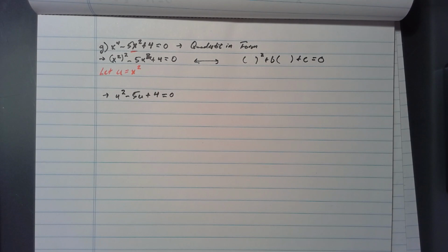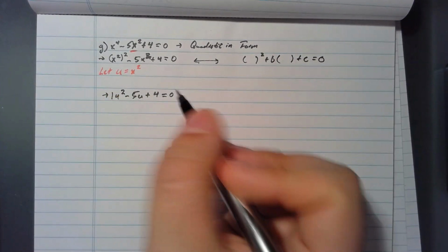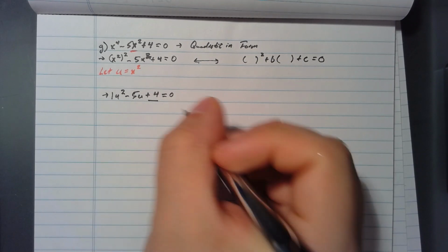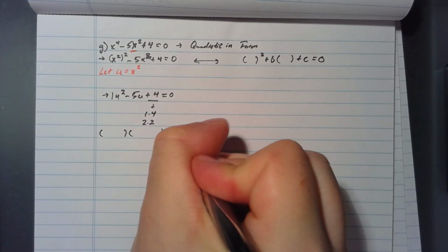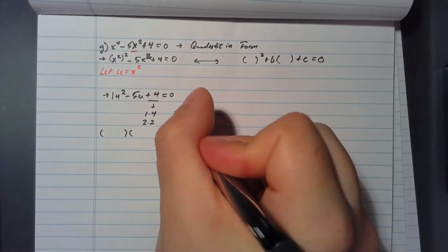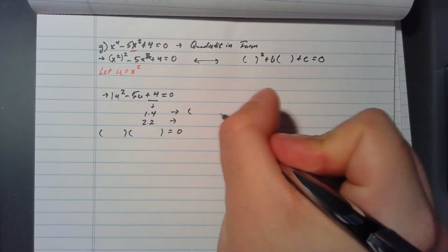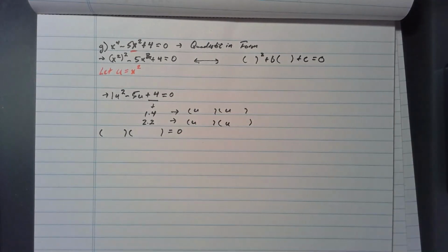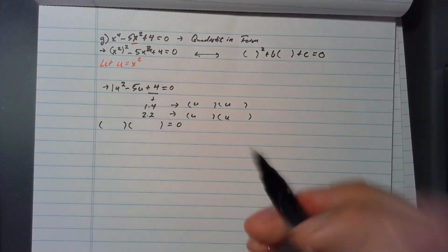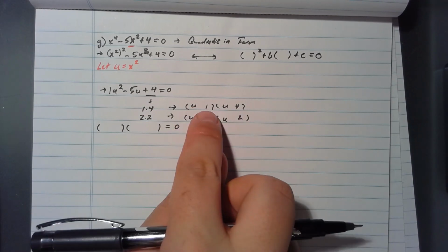So now I want to see if I can factor that. If I factor this, well, the leading coefficient here is 1, so I just need to look at the factors of 4. The factors of 4 are 1 and 4, and 2 and 2. Which ones are going to work? So that's going to be u and u, and I don't need to swap them because the leading coefficient is 1. So 1 and 4, 2 and 2. Which one's going to work? I need to get -5, so it looks like the first one is going to work, because 4 and 1 give me 5.